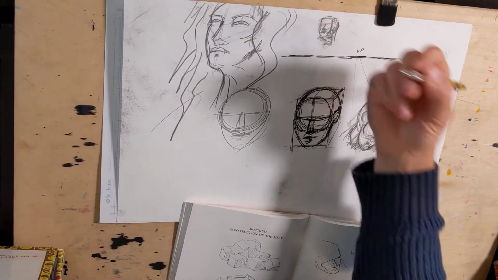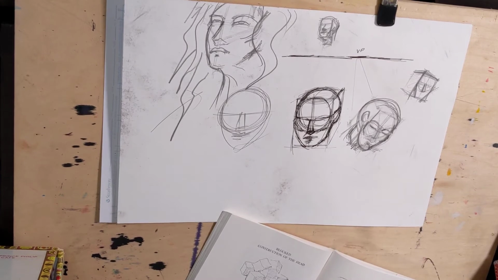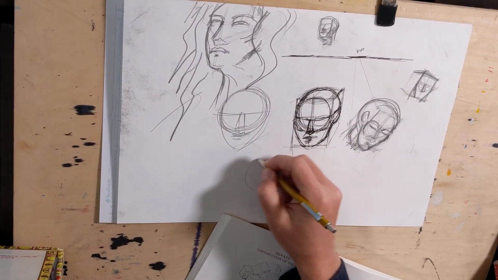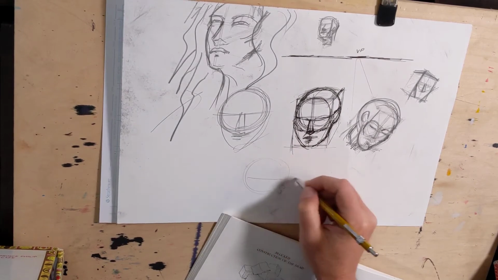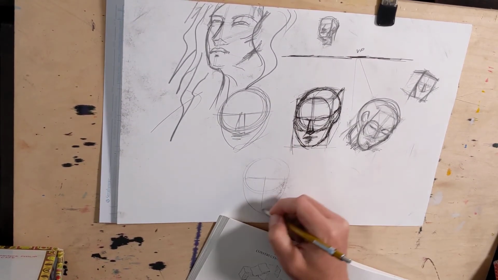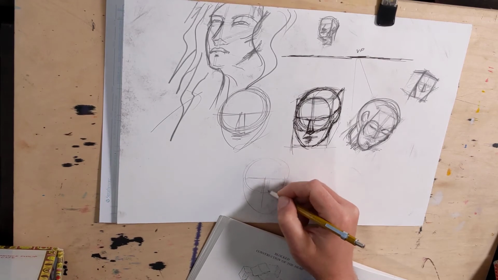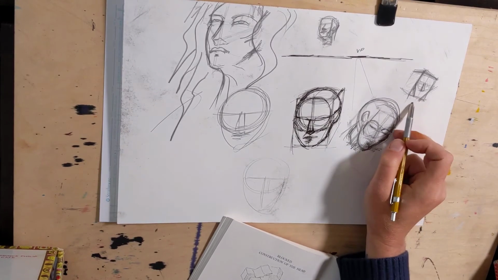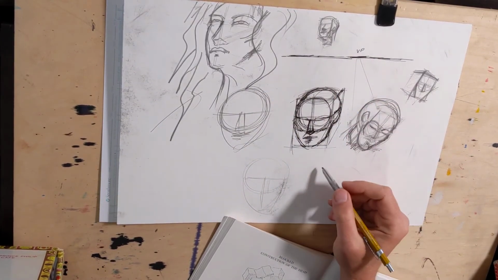So if you take everything from this lesson and say, I have to study proportion flat, and repeat this shape over and over maybe, and then I have to somehow match that with three-dimensional schema in whatever way that you want.